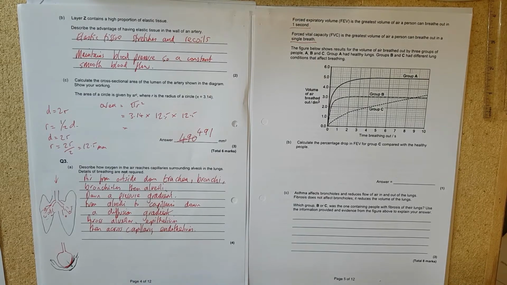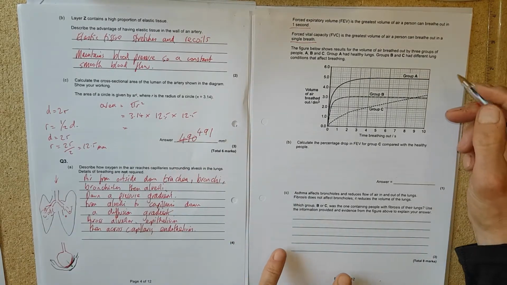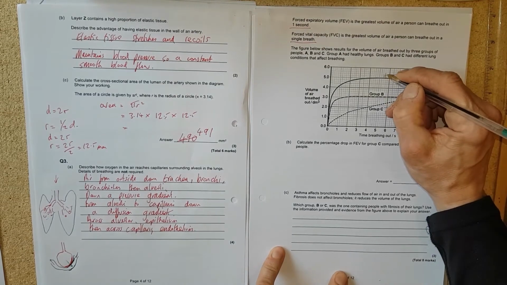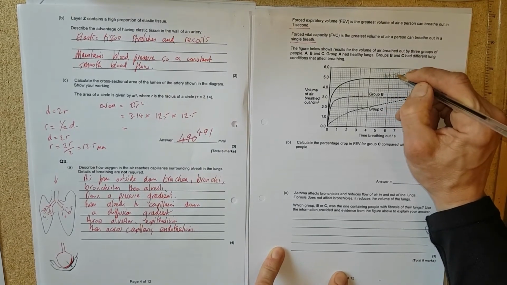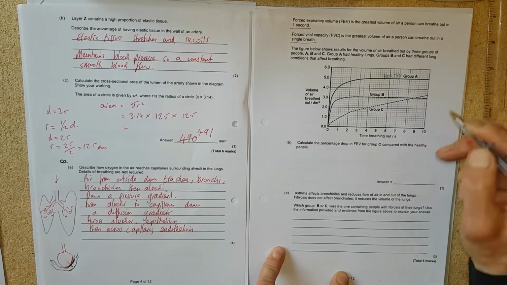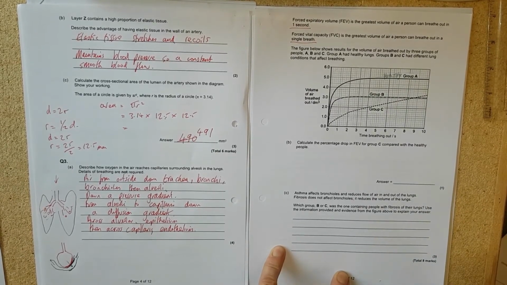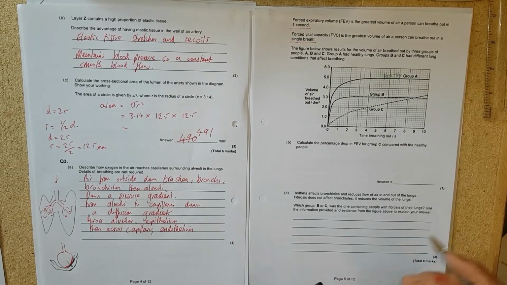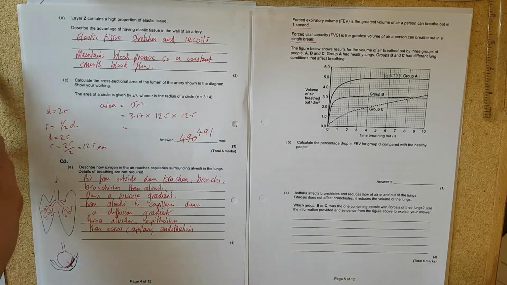Our normal group are group A, so those are healthy, and the other two have a couple of different conditions. First job, calculate the percentage drop in FEV for group C compared with healthy.